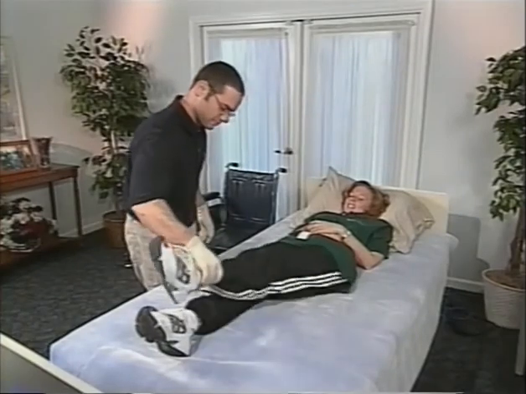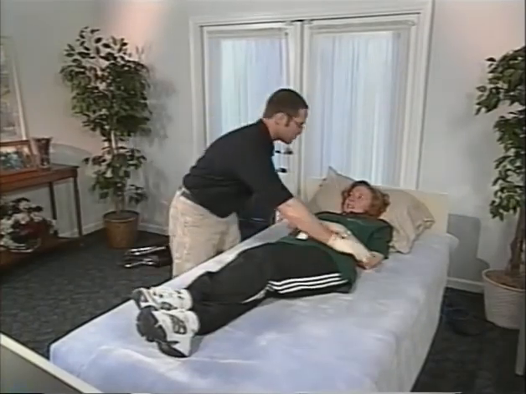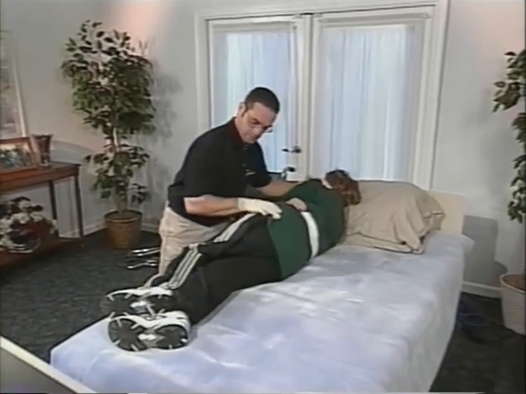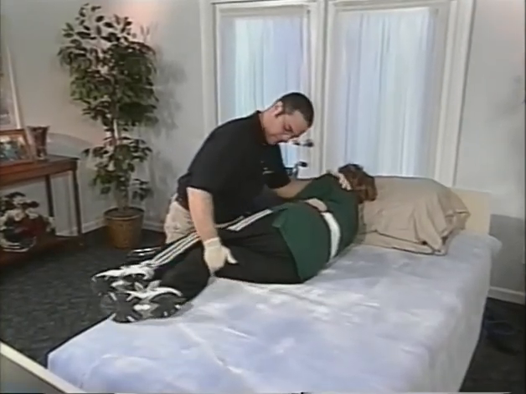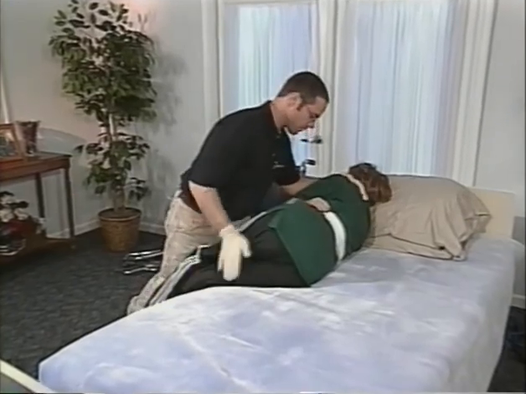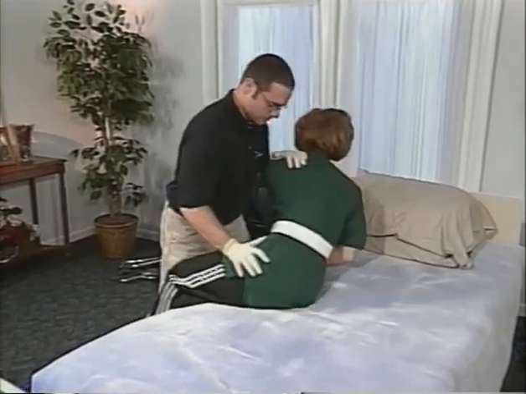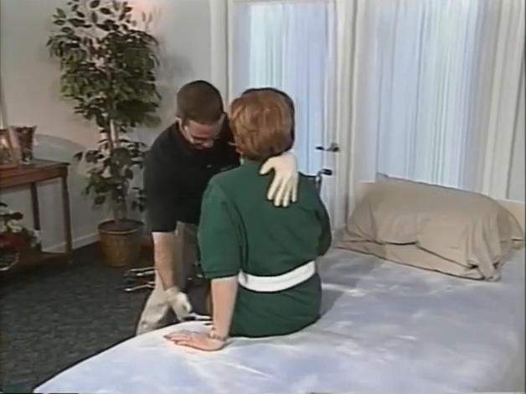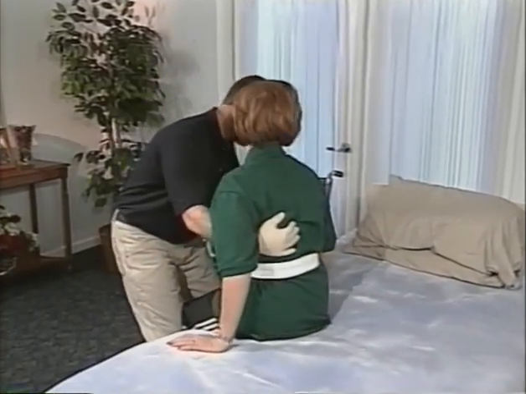Standing pivot transfers work especially well with clients who can actively participate in the pushing part of the transfer. Repeat procedures for wheelchair preparation and client preparation as previously demonstrated. Once at the edge of the bed, assume the same body position as in the squat pivot transfer.